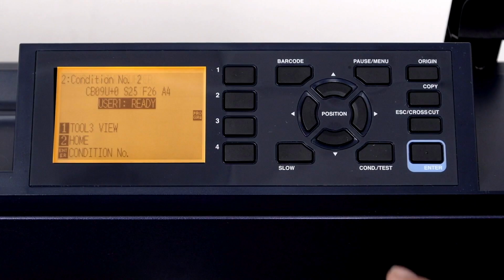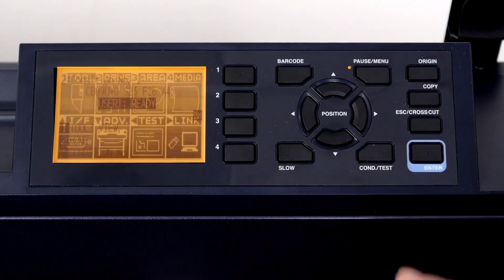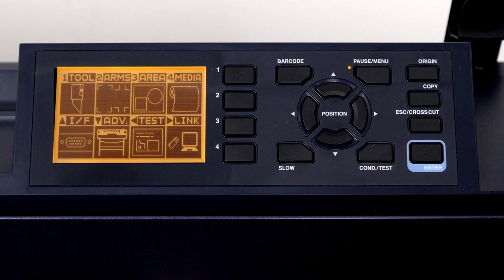When the cutter is in ready mode or stationary, pressing the Pause Menu key will display 8 groups of menu functions: Tools, Arms, Area, Media, Interface, which is represented by the I/F, Advanced, Test, and Link, which contain barcode and data link options. On the upper left corner of each of these choices is a little number or arrow indicating the button that should be pressed to enter that menu option.